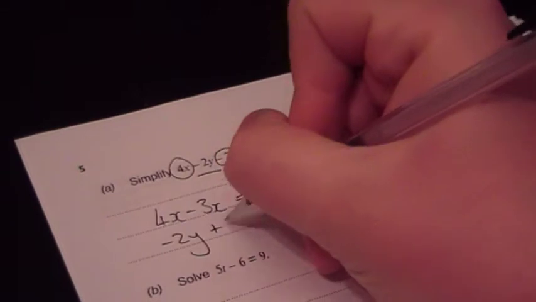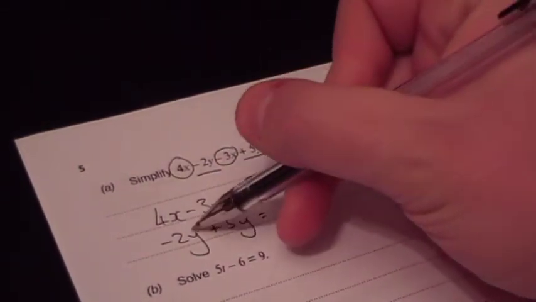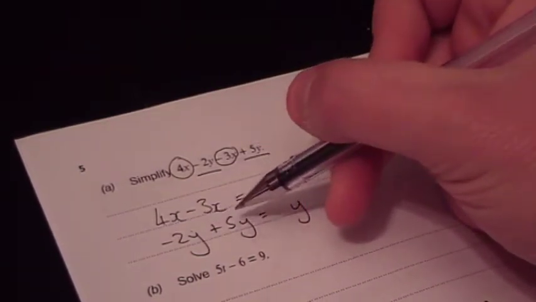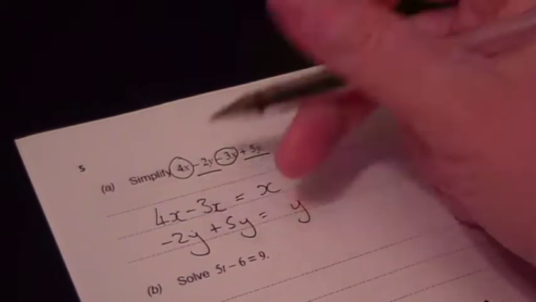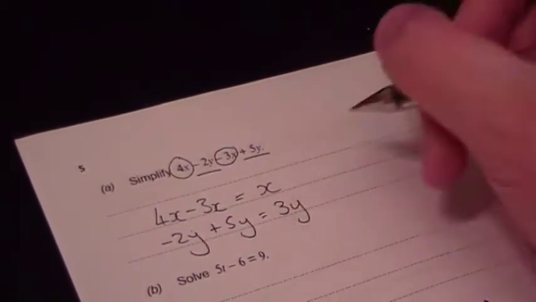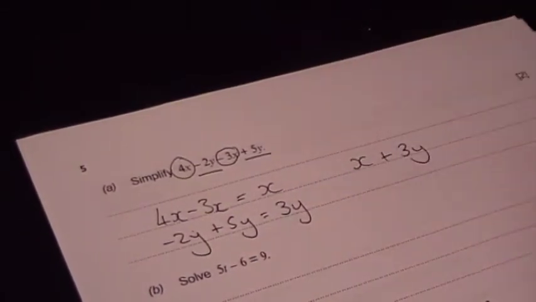plus 5y. So that's obviously something y. Minus 2, start at minus 2 on the number line, plus 5 is moved to the right. If you move 5 spaces to the right, you'll end up at 3. So it's 3y. Put these two together then, x and 3y, and because they're both positive, it's a plus in the middle.